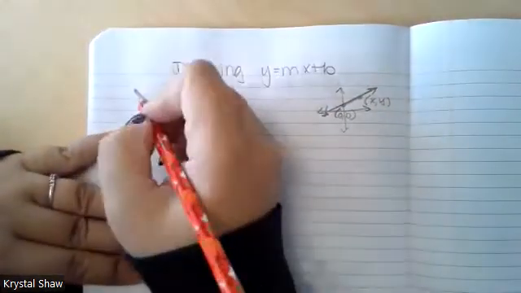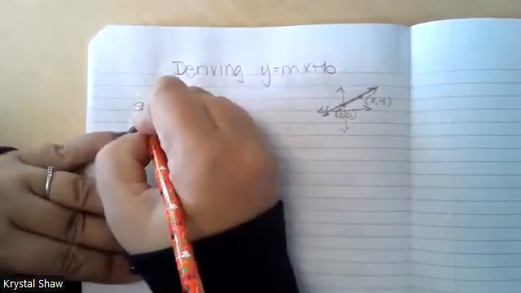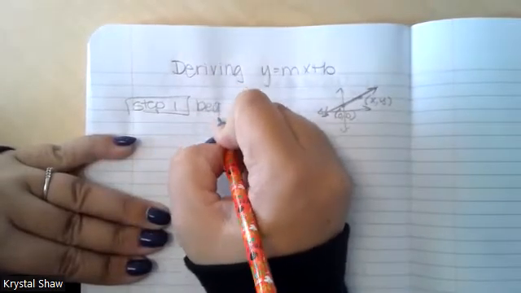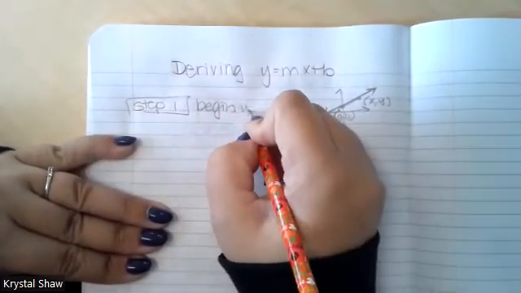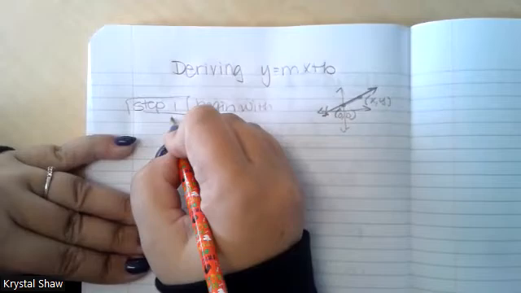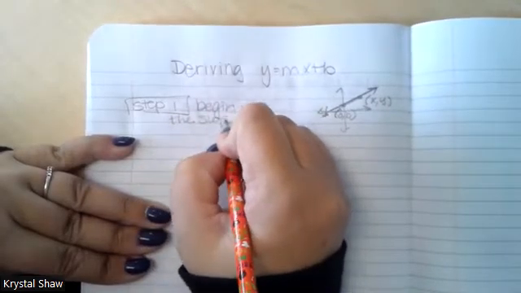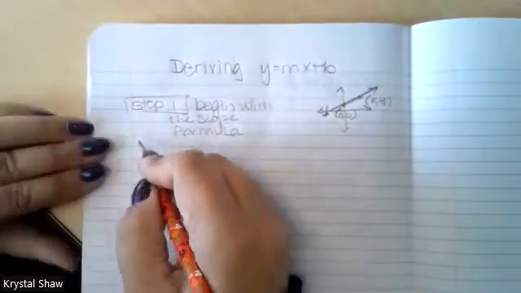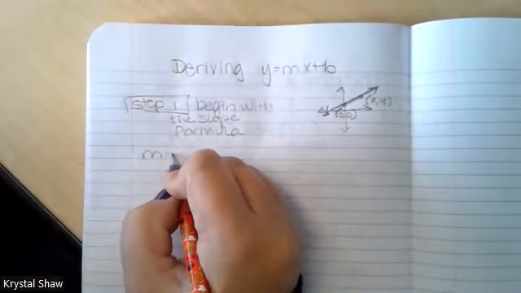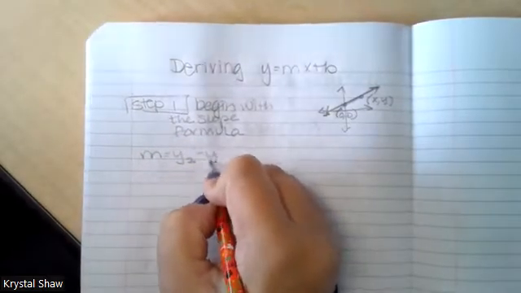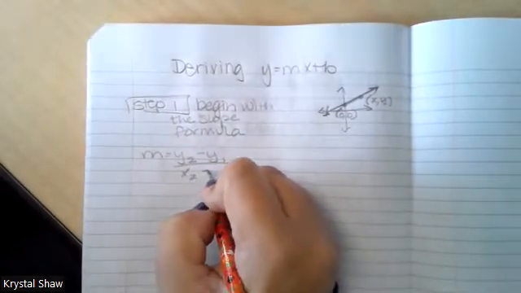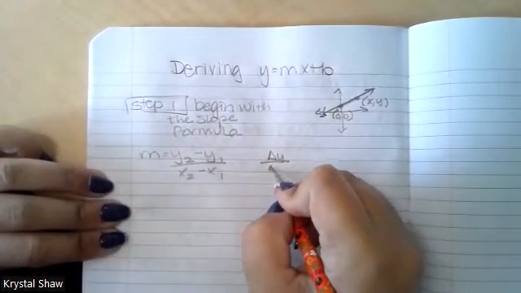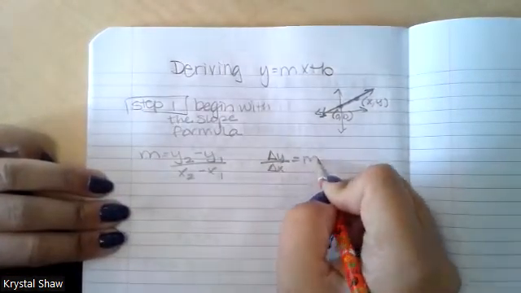Okay, so when we're deriving this, the first thing we're going to do is step 1. We are going to begin with the slope formula. And as a reminder, the slope formula is m equals y2 minus y1 over x2 minus x1. We could also look at this as delta y over delta x is equal to m.